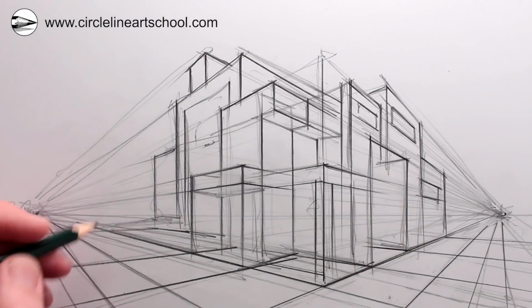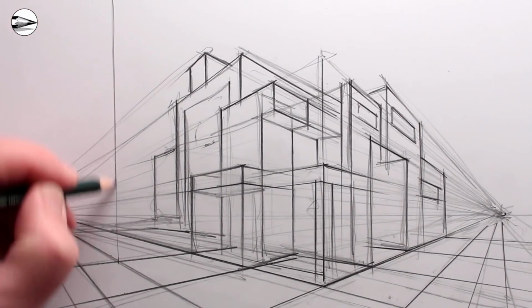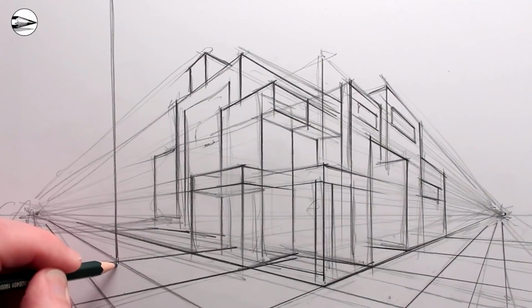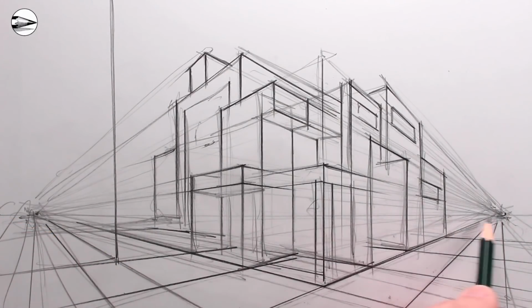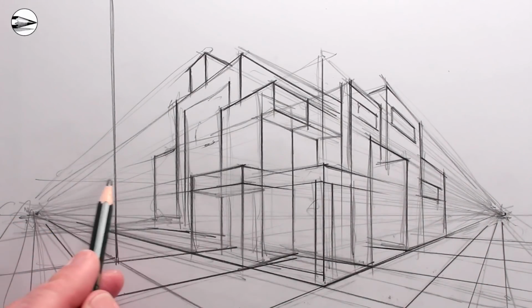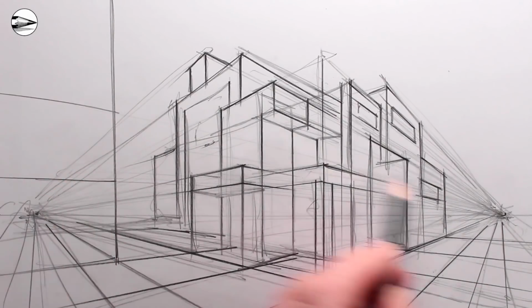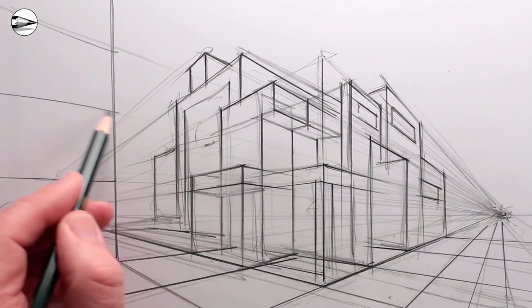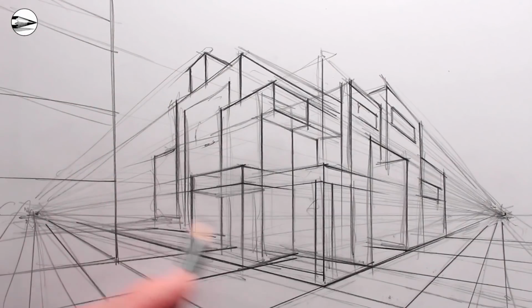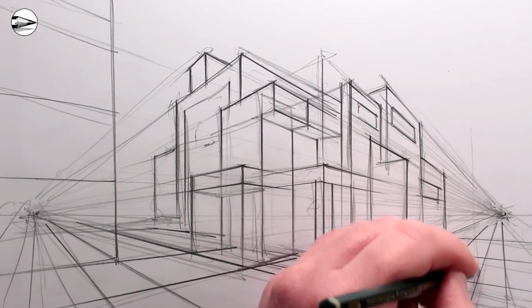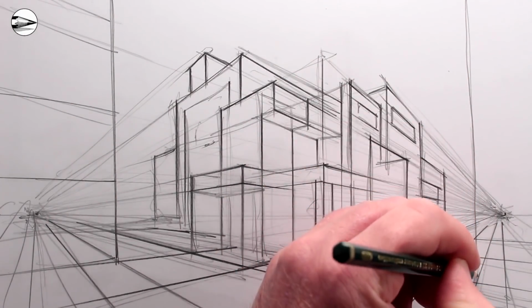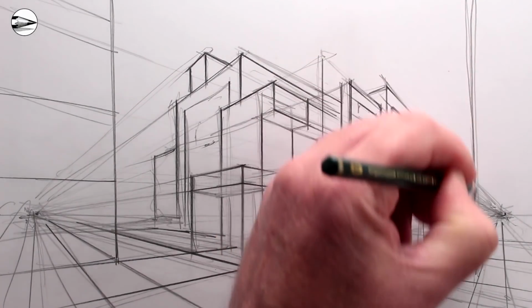So the central building is more or less in place. On the left-hand side, I want to make this into a view of part of a city. So I'll do some sort of building on the left-hand side, which is receding to the right vanishing point. And then we can do the same on the right-hand side. Put another building which is receding to the left vanishing point.